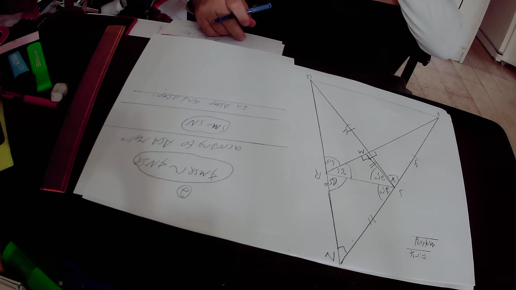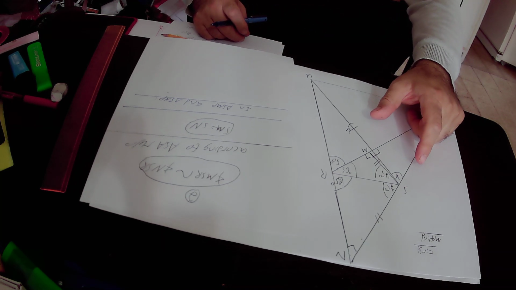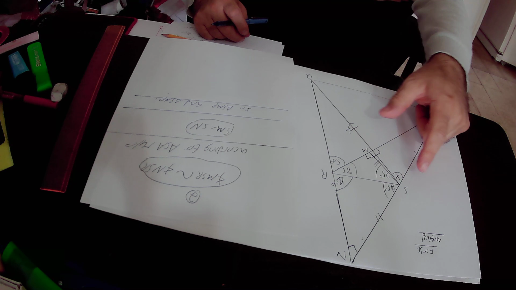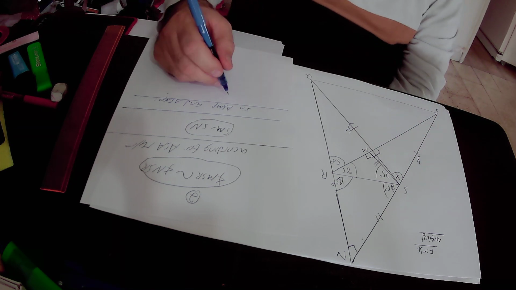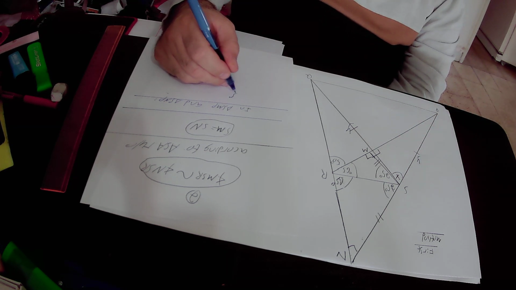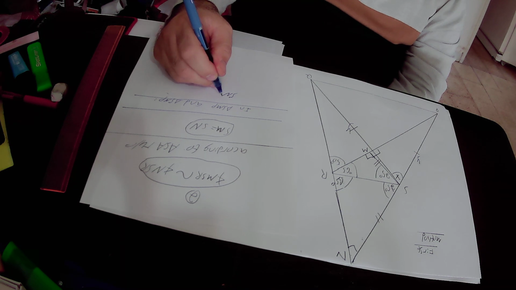First of all, we have already proved that SM equals SN, according to what we have already proved.